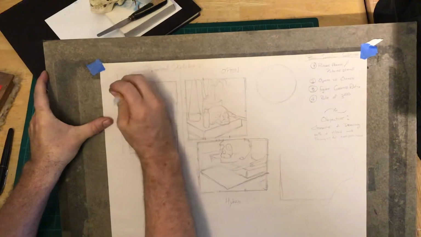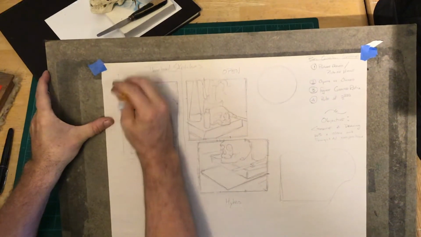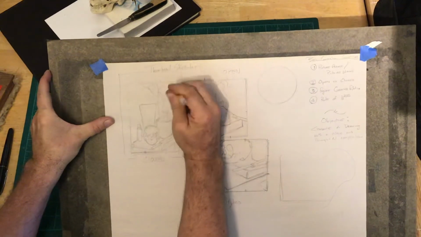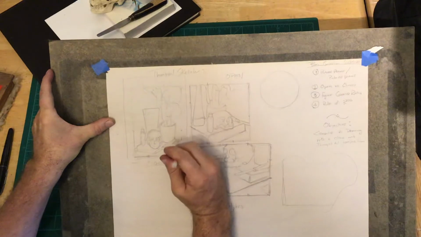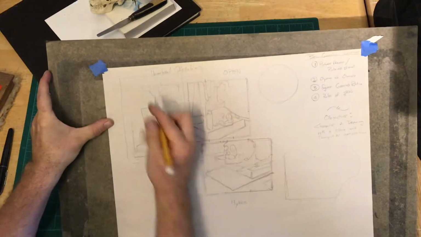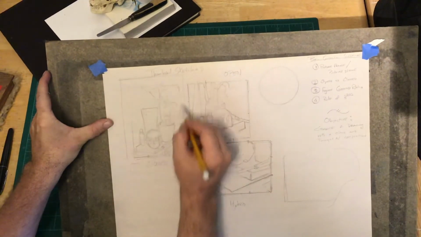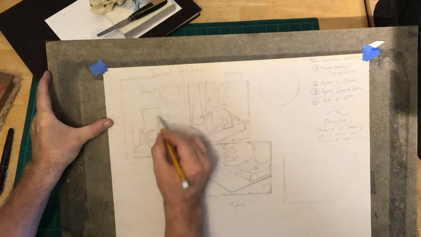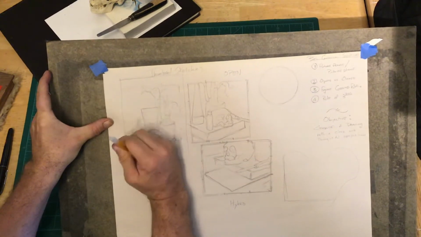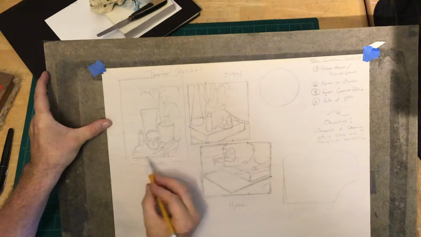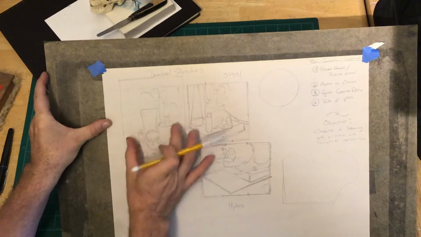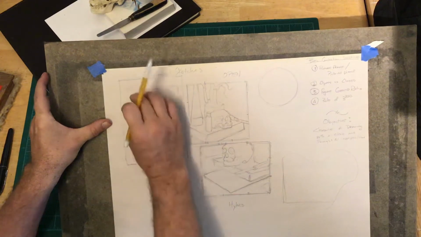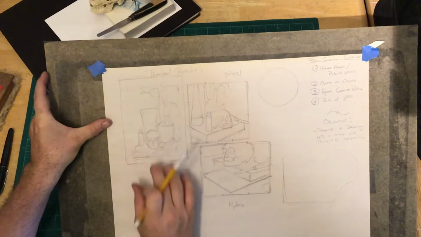Let me eliminate this real quick so you can see. Whoa, my tape is giving away. Okay, so if my picture frame is way out here and I have this group of objects right here, make that a little clearer. This drawing becomes dominated by the space around the still life.